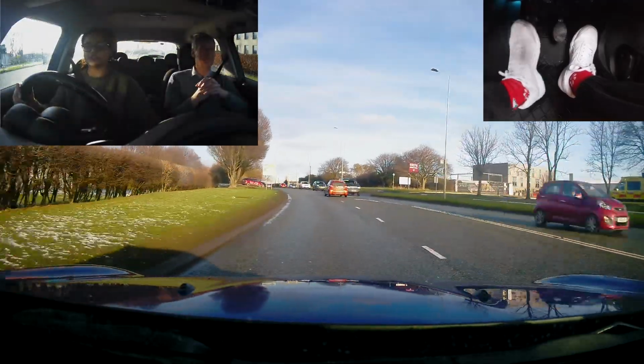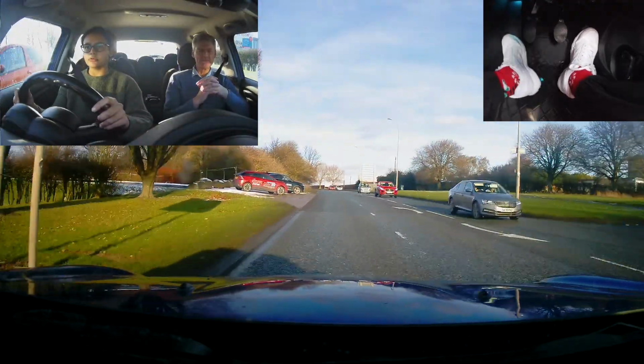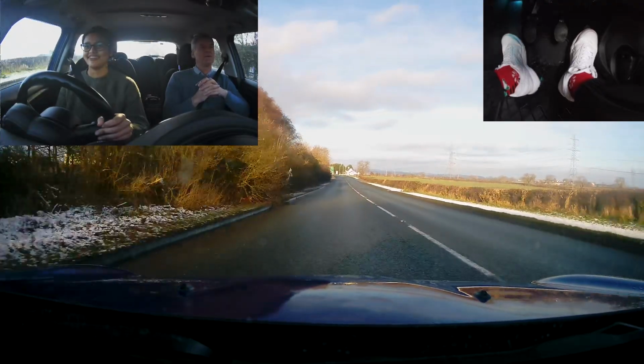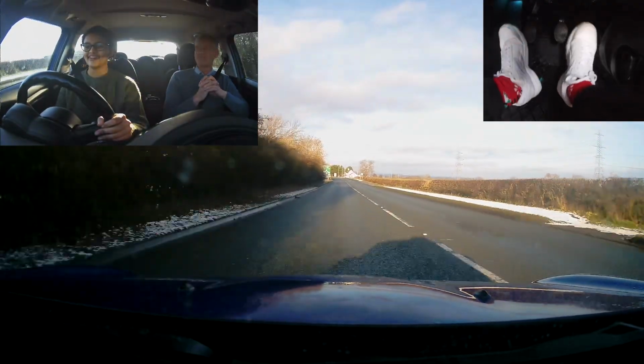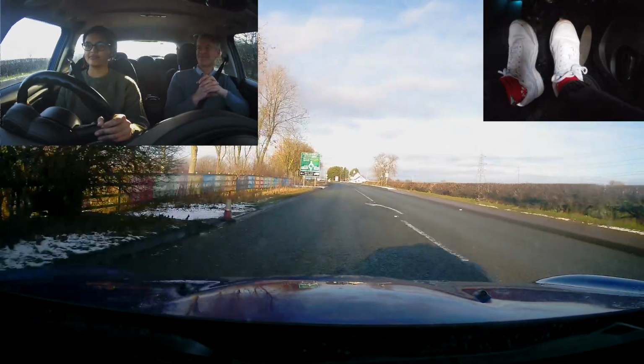Durham. Change here. Gently. See how easy it is? Yeah, roundabout. Durham. Going home now. Yes. Shame. Middleborough.